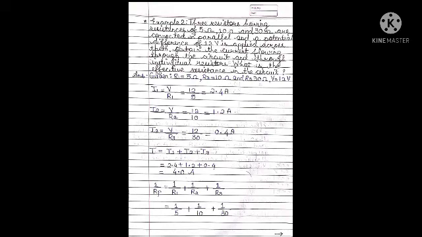Three resistors having resistances of 5 ohm, 10 ohm and 30 ohm are connected in parallel, and a potential difference of 12 volt is applied across them. Obtain the current flowing through the circuit and through individual resistors. What is the effective resistance in the circuit? Here the three resistors are connected in parallel and the potential difference applied across them is 12 volt. We have to find out the current flowing through the circuit and through individual resistors. What is the effective resistance in the circuit?